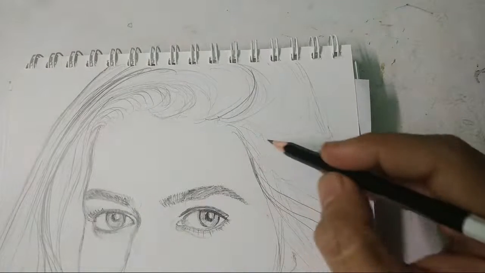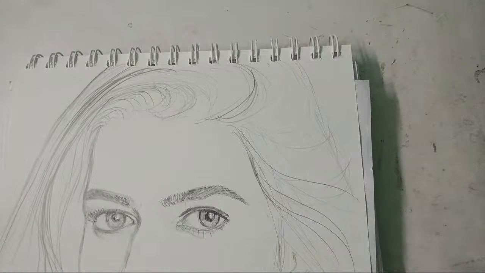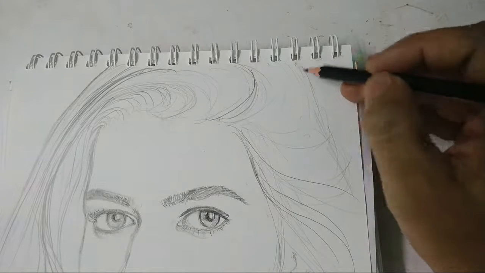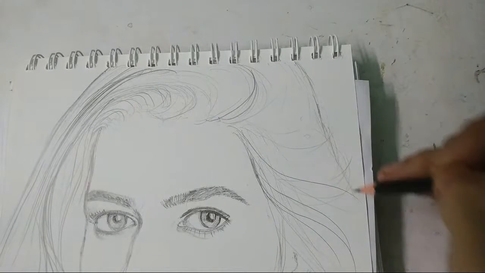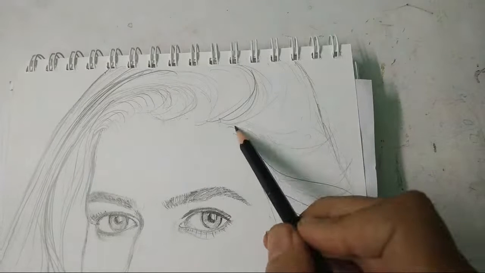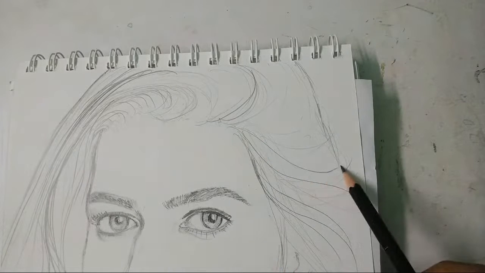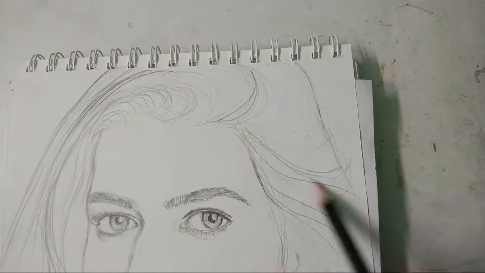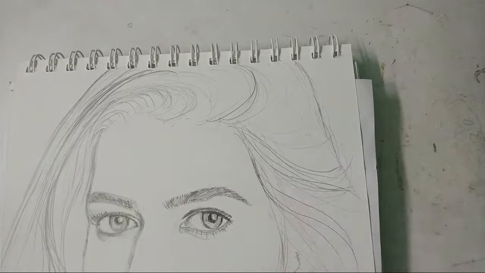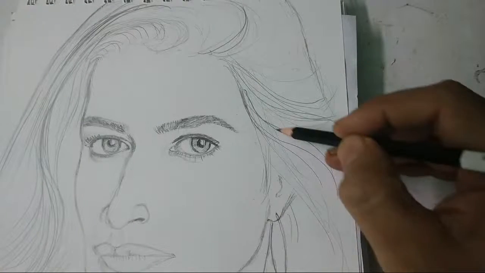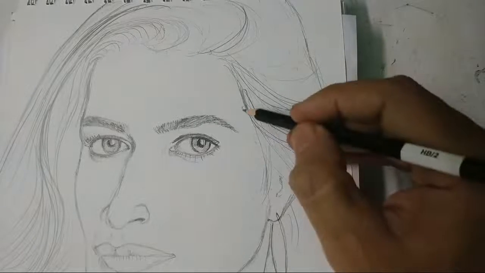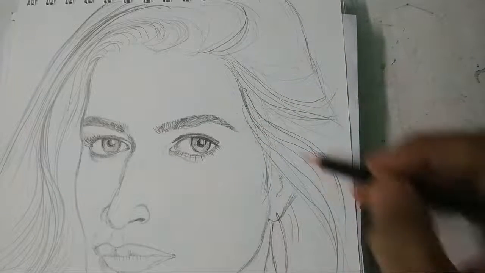Now the hair varies from person to person, but the basic texture of the hair has to be done in a manner that the hair gets the importance of a person's face. So first we get the basic angle of the hair. In this part the hair is flowing like this. Here the hair is going down. So first I am getting the hair.